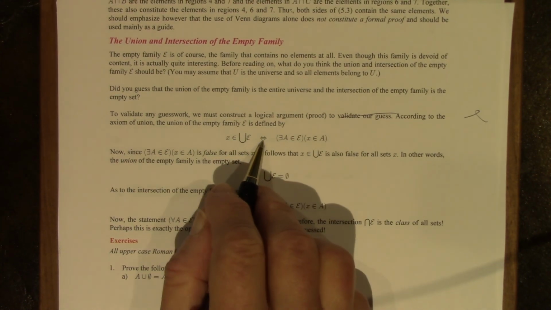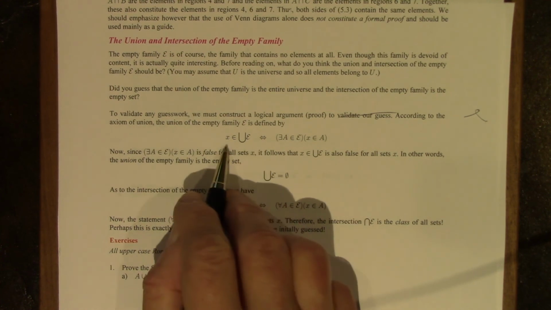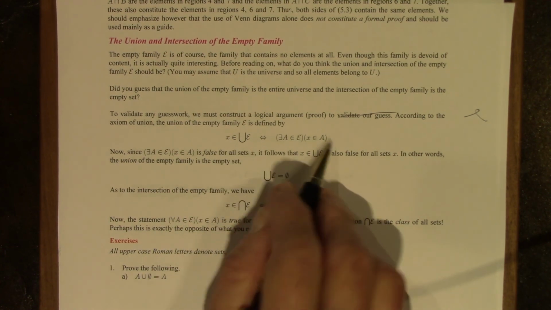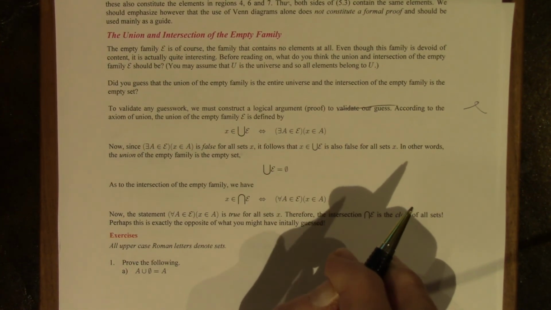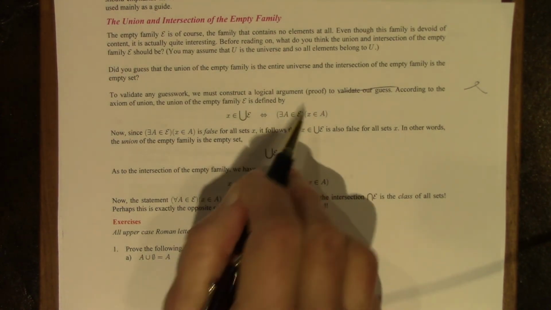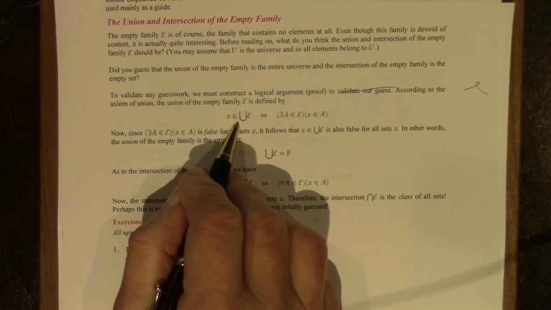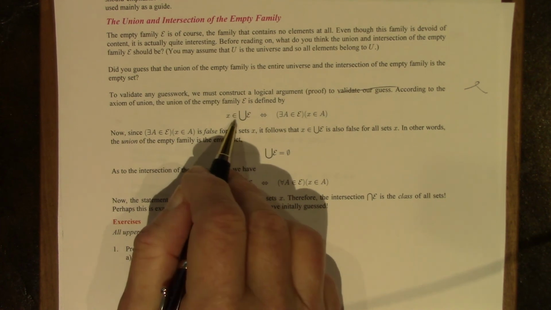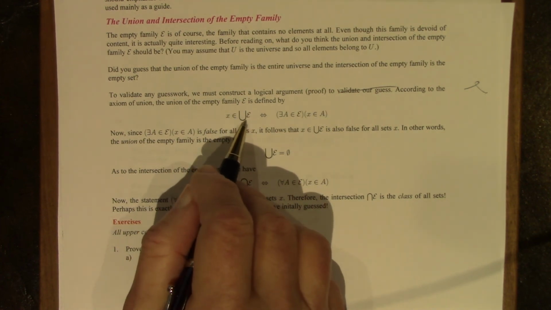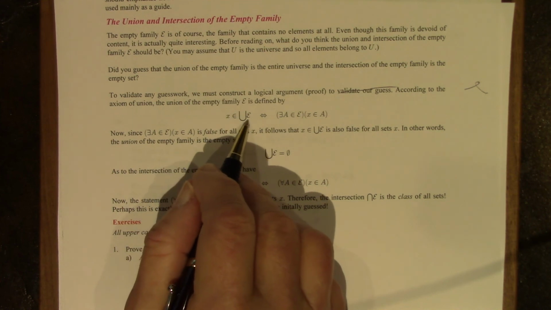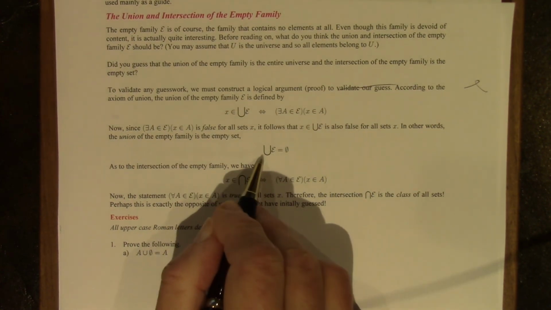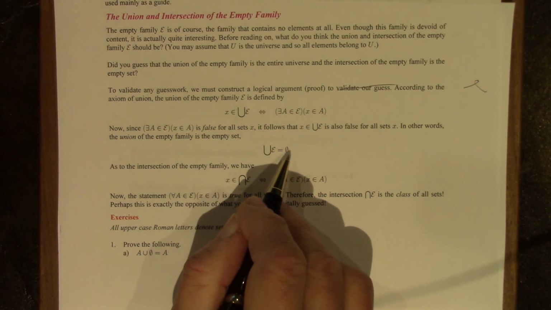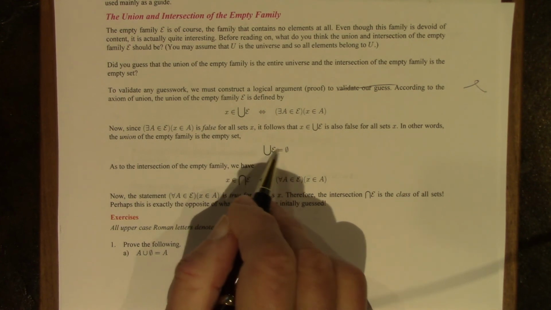When you have a biconditional and you wish it to be true, both sides have to have the same truth value. Since this is false, this has to be false. The only way that's possible is if the union of the empty family is empty. Okay. So the union of the empty family is the empty set, not the whole universe.